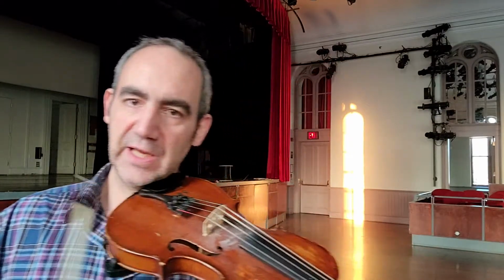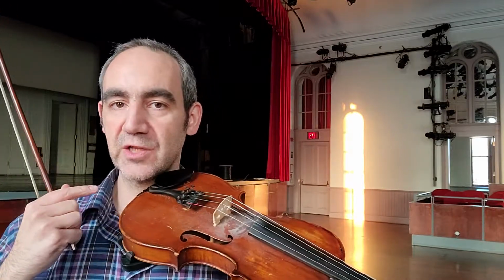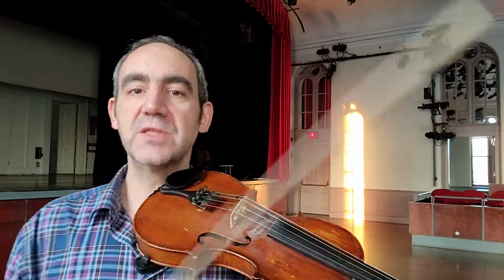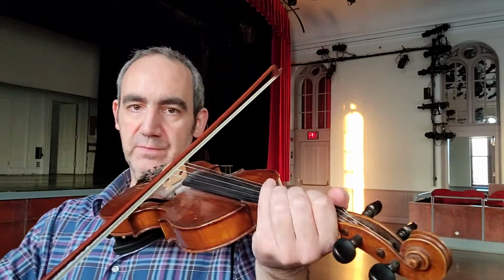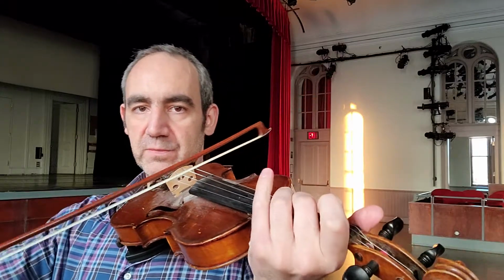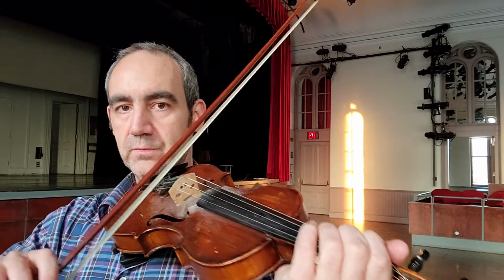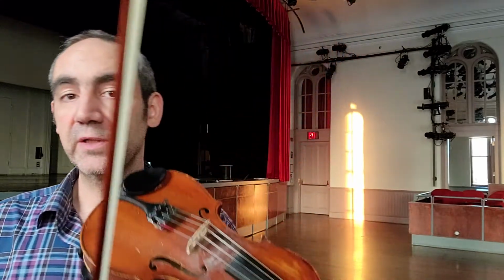Let's try that chunk again. We're doing the transition from the opening, the second phrase in the opening, into this transitional phrase. Transition. Okay. Let's try that a few more times. It's a little tricky rhythmically.